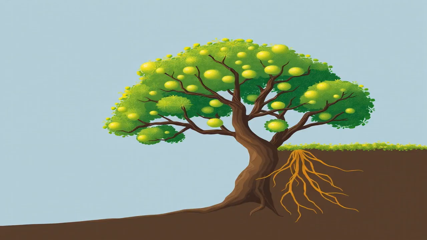This growth is driven by chlorophyll, the specialized green pigment that captures specific wavelengths of sunlight to power the tree's biological engine.